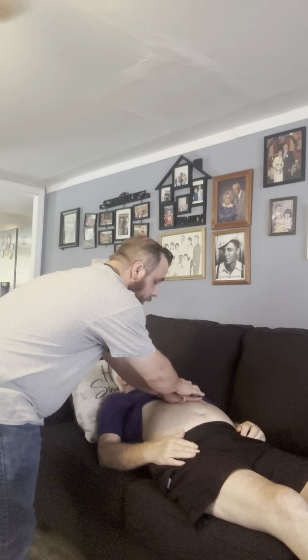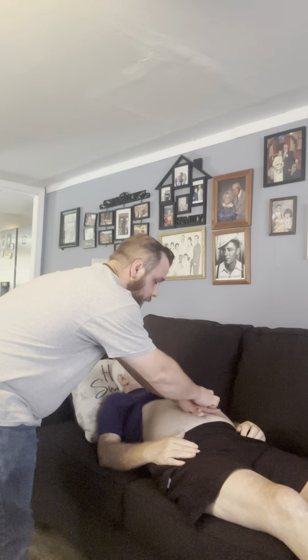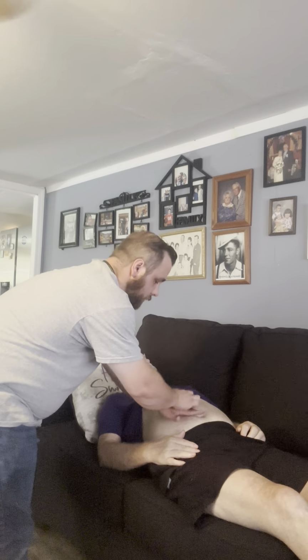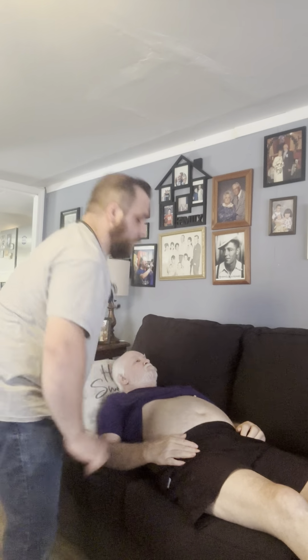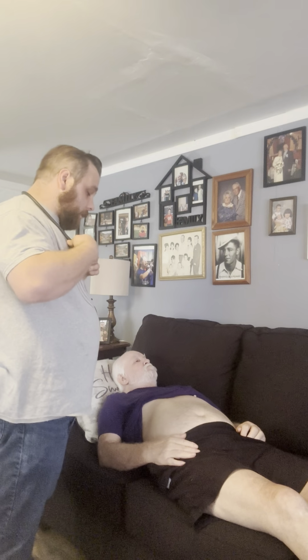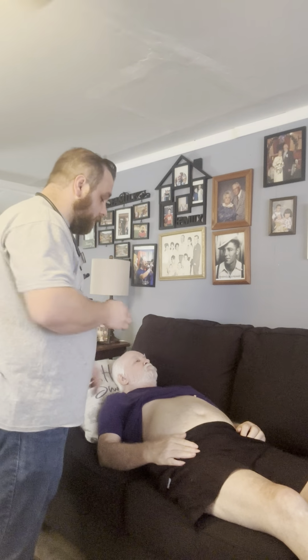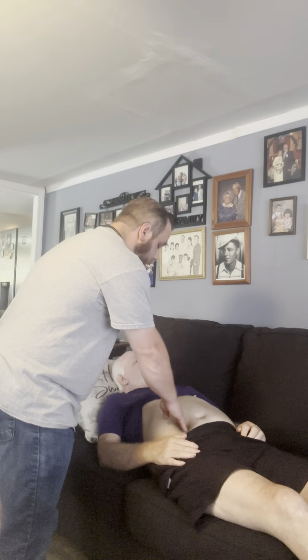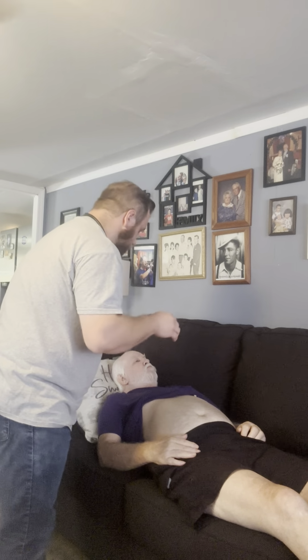No dullness noted over the liver or spleen. And tympany is noted throughout. Now we're going to check for rebound tenderness. So I'm going to push in and release it, and you tell me if you have any pain. Nope. Any pain? Okay.